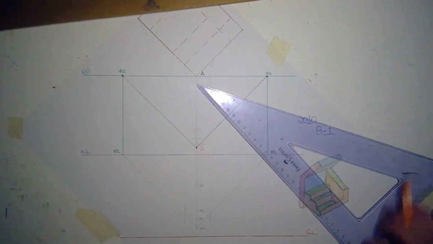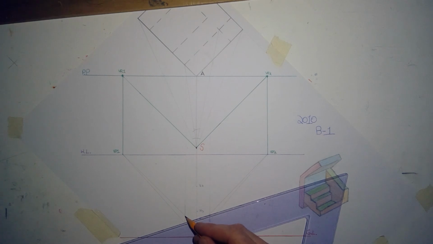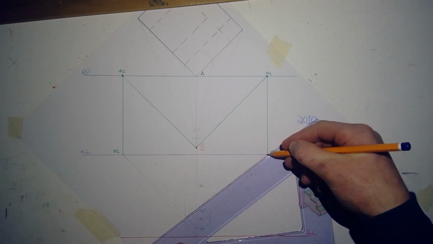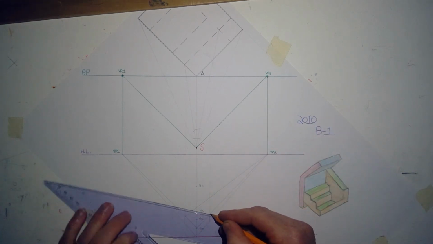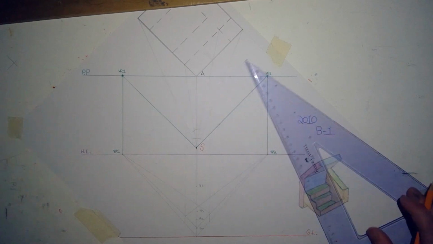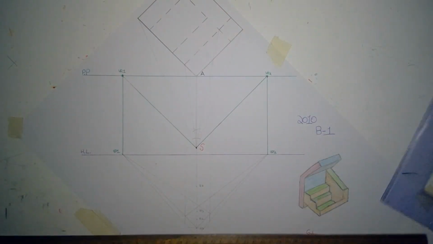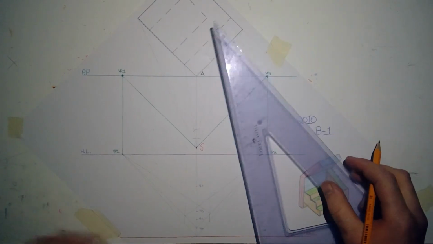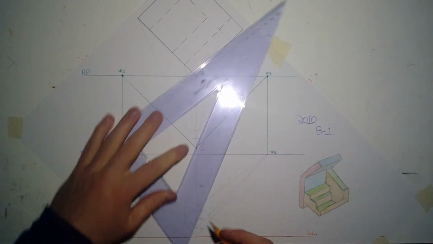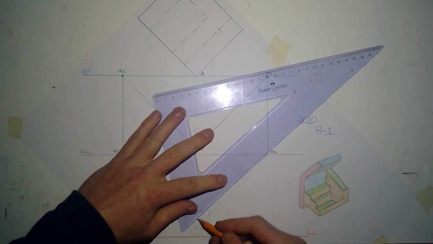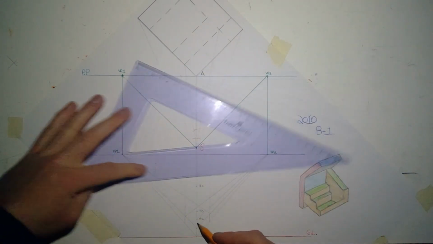I already know the step is taking place, so I know that this is the back of the step. Join it to the vanishing point. I can also join this point here to the vanishing point. So already I have one little square of the step done, in light pencil. Now I'm going to start the 2nd step, going from H2 this time to the vanishing points.